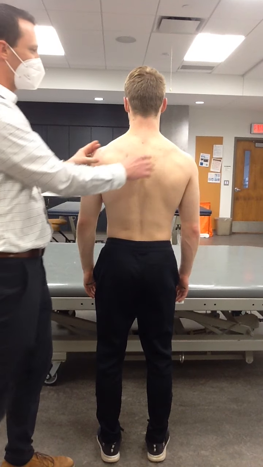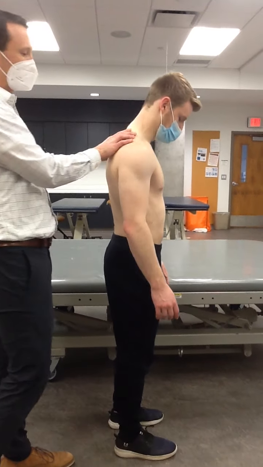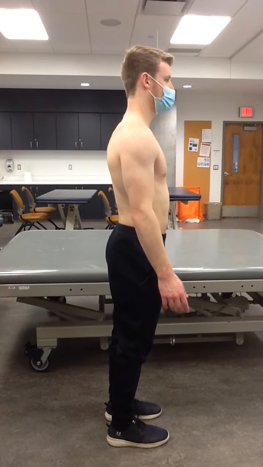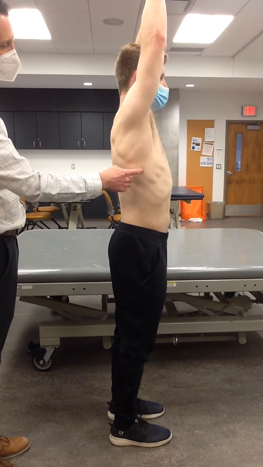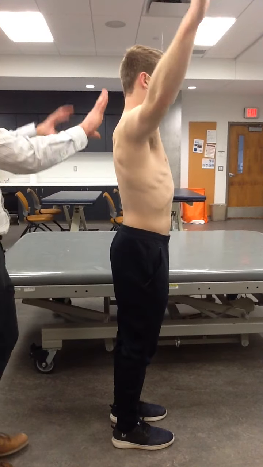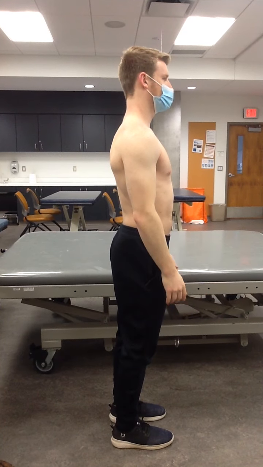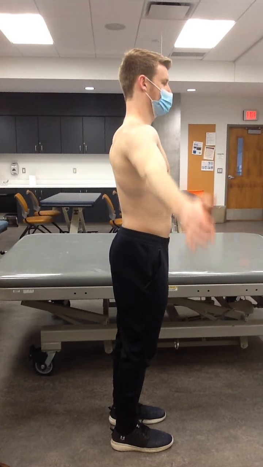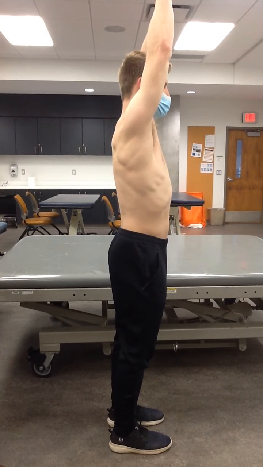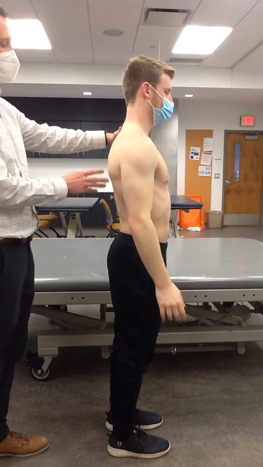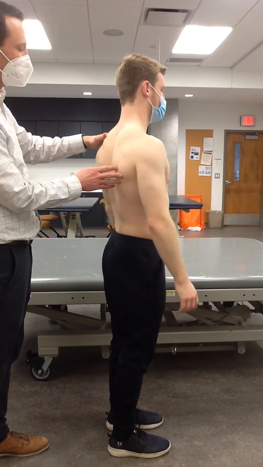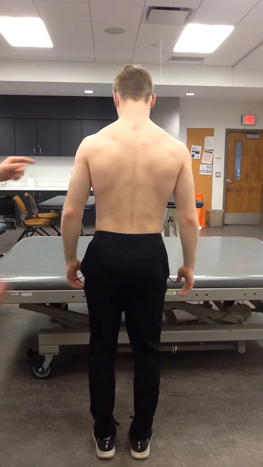And then if I have you face the whiteboard for me, I'm going to have him ab and adduct again. And as he does that, again, we're looking at the mid-axillary line. And as he drops down, does he have a smooth recruitment back down? Okay? So that's what I'm looking for in ab and adduction and flexion and extension. And then just making sure that it's symmetrical. So let's face this way. And then let's have you do it one more time.